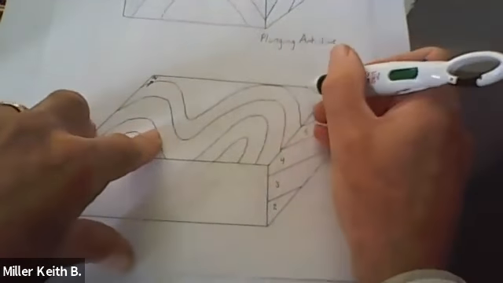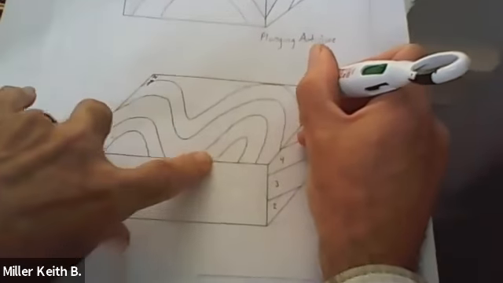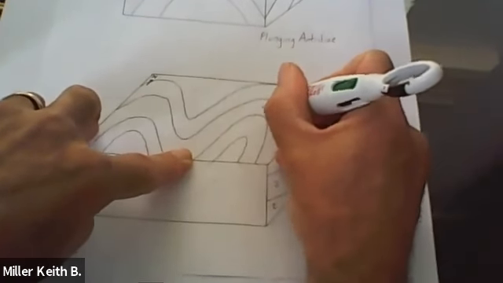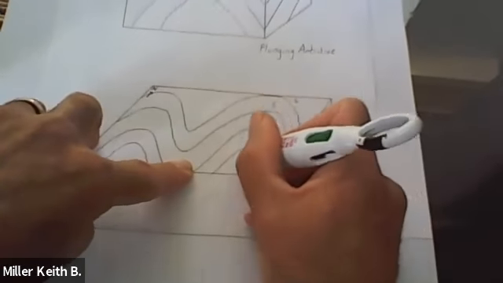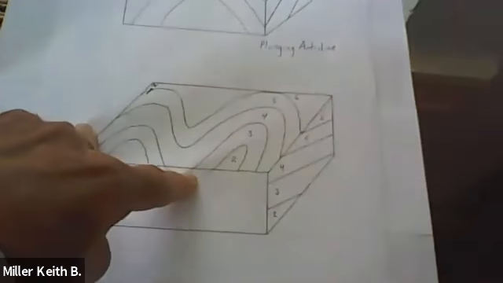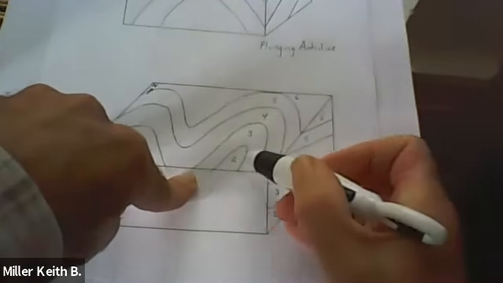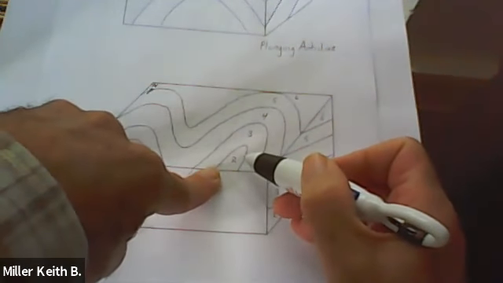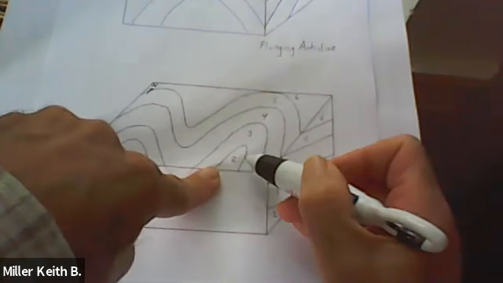I'll put it here so it's a little easier to see. For this fold, we have 6, 5, 4, 3, 2. So this is the center of the fold, the oldest rocks are in the center of the fold, that makes this an anticline.